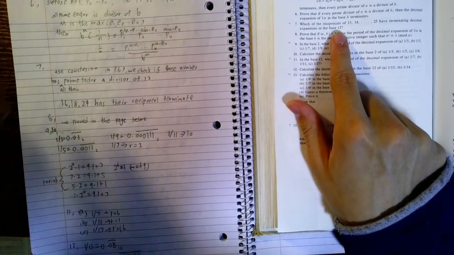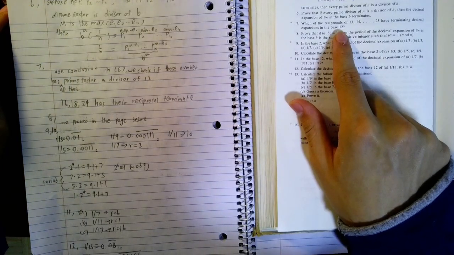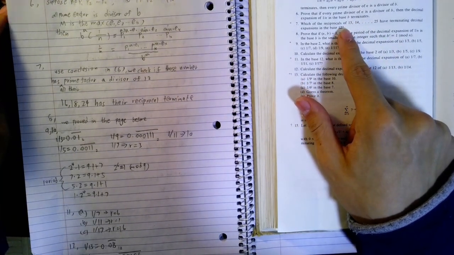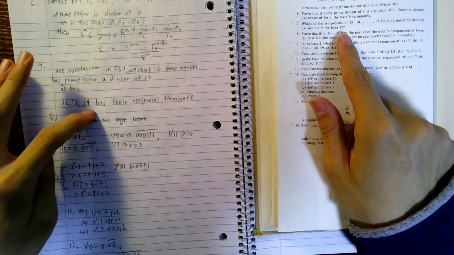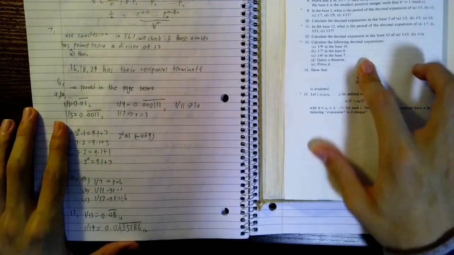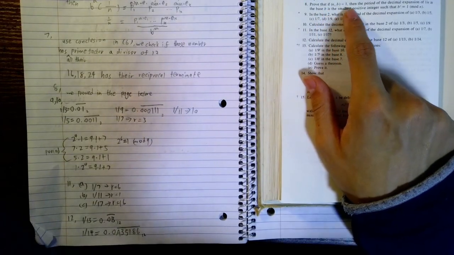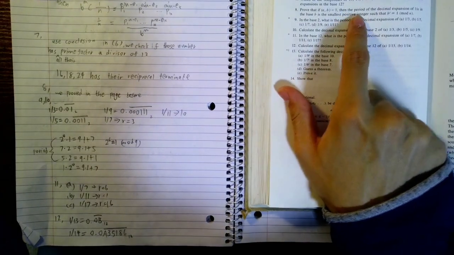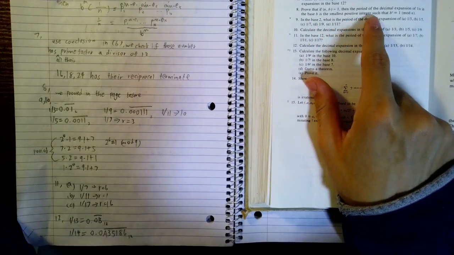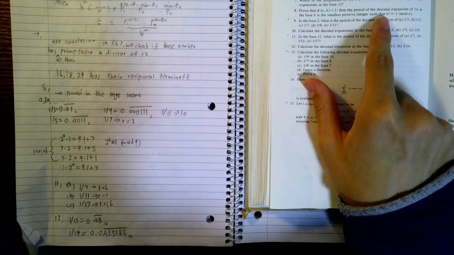According to our theory from question 6, every single prime factor of those numbers has to be a divisor of 12. We check, and only those 3 numbers satisfy the condition, and only their reciprocals terminate. And question 8, prove that if n and b don't share any factor, then the period of the decimal expansion of 1/n in base b is the smallest positive integer r such that b to the power of r is congruent to 1 modulo n.